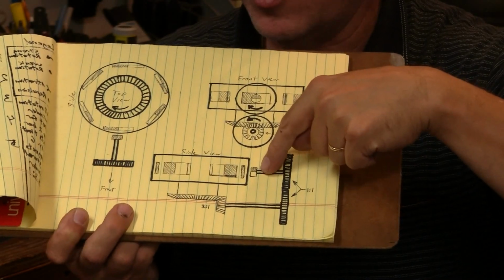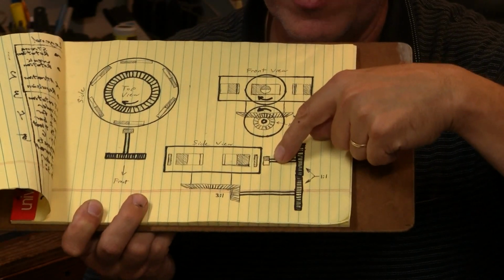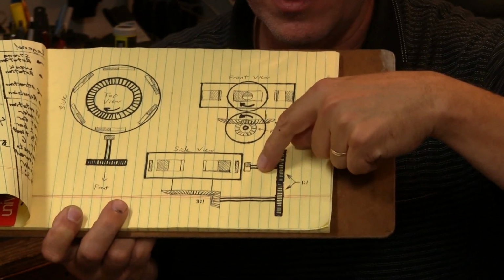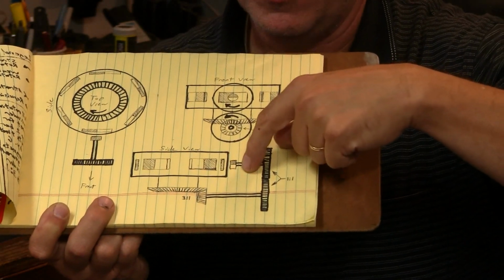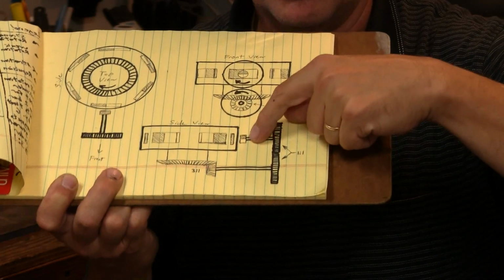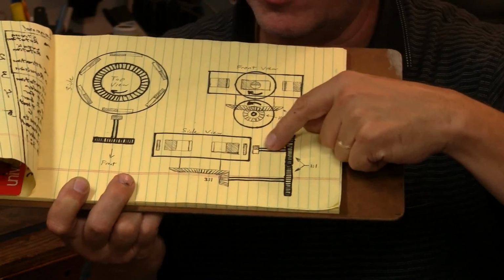The cylindrical magnet is diametrically magnetized, meaning it is not axially magnetized. An axially magnetized cylindrical magnet is magnetized north-south on the round faces. A diametrically magnetized magnet is magnetized north-south across the diameter of the magnet, and that's important with this design.